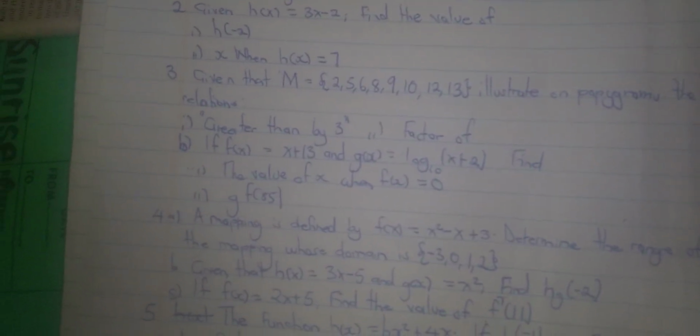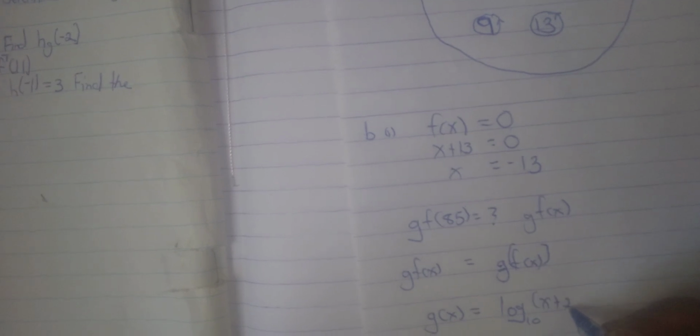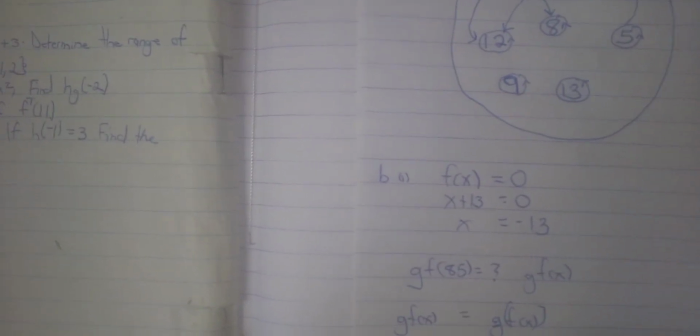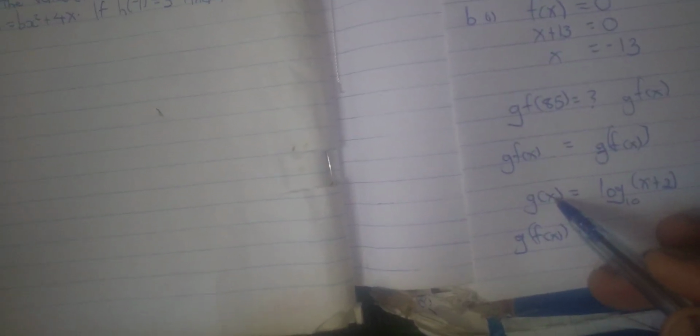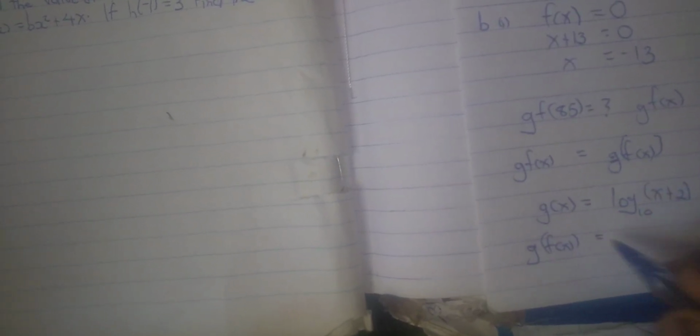Our g of x was given as log 10 into x plus 2. But what are we looking for? We are looking for g f of x. Taking note that this is g and this is g, where we see x, we shall substitute there f of x.